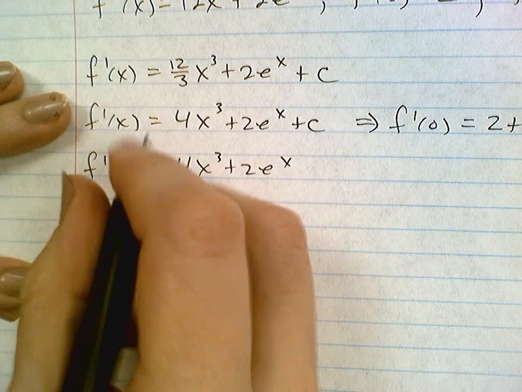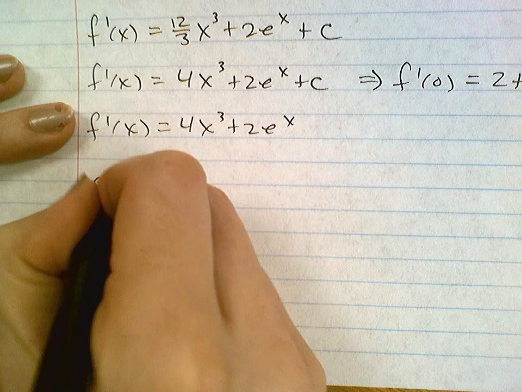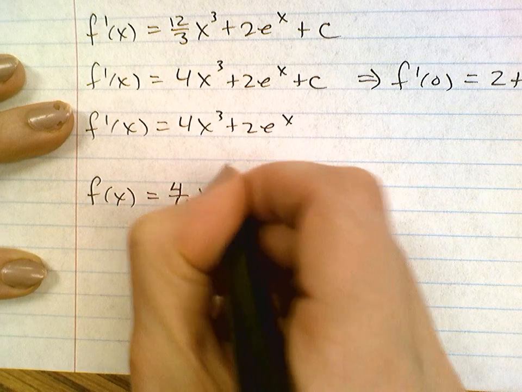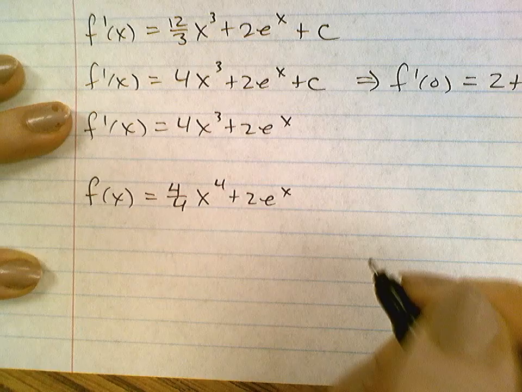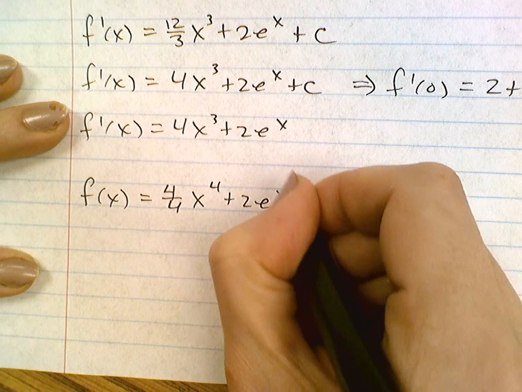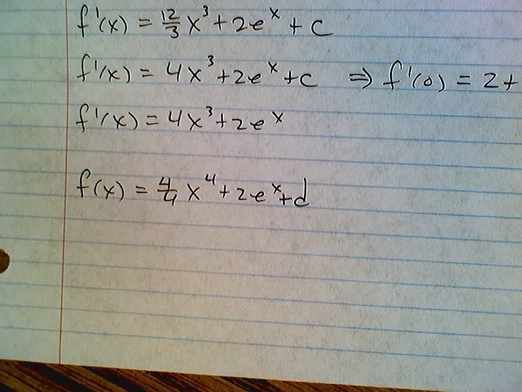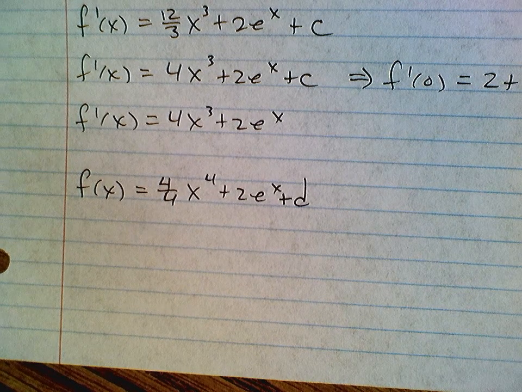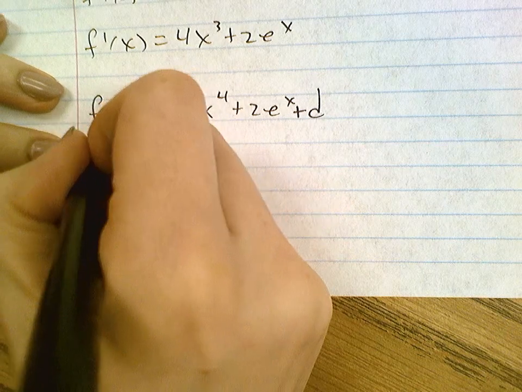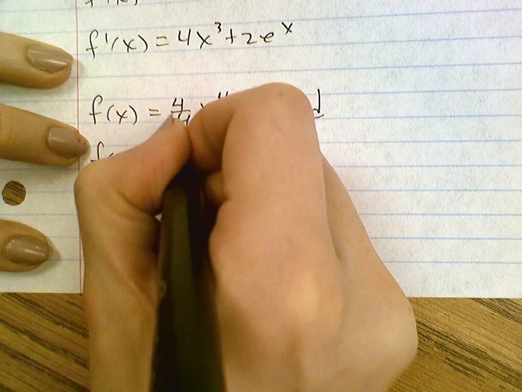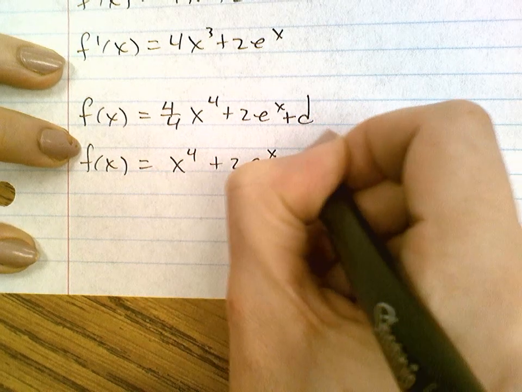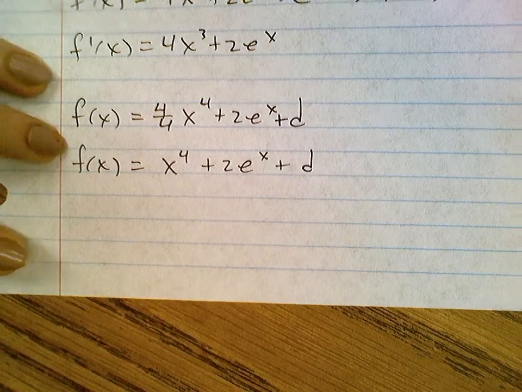So now f of x is equal to 4 over 4 x to the fourth plus 2e to the x plus c. I'm going to use d because we already used c. You could use anything. Usually c is what they use. So f of x is x to the fourth plus 2e to the x plus d.